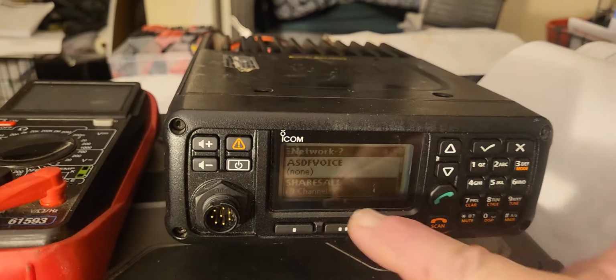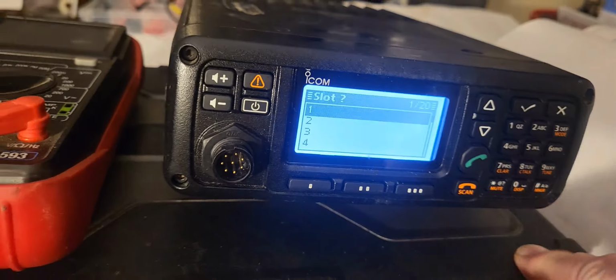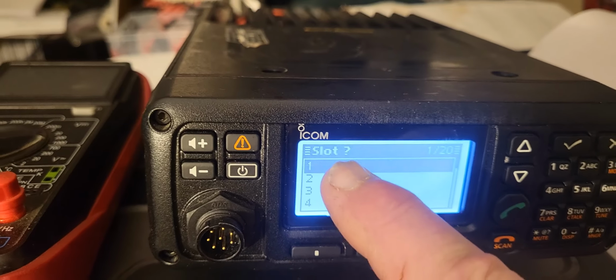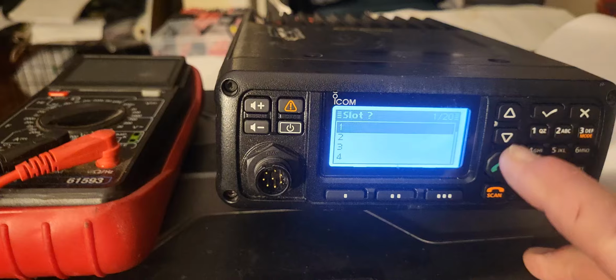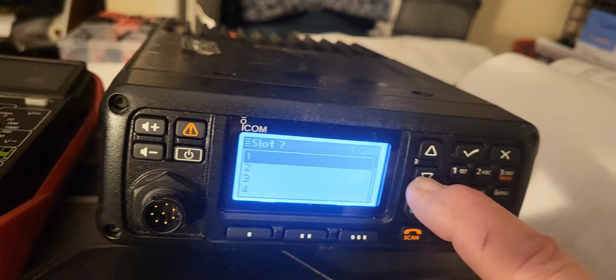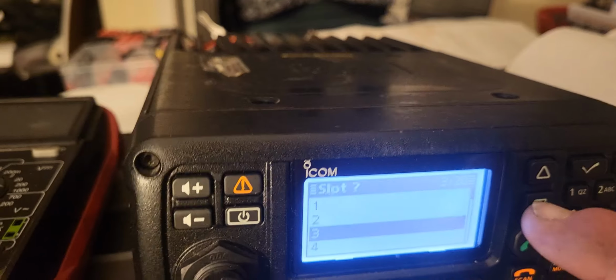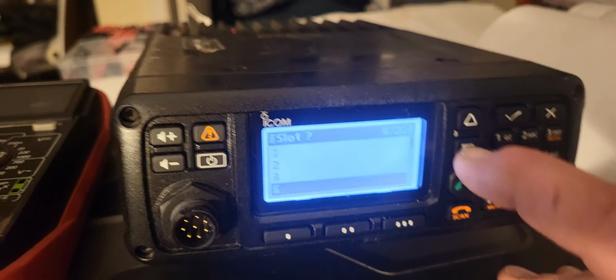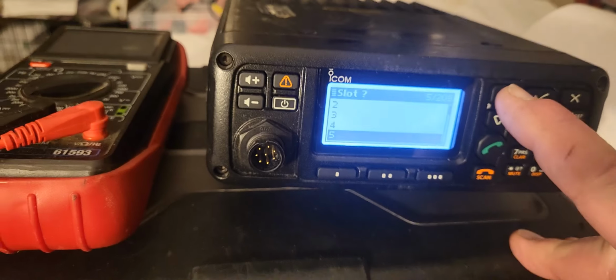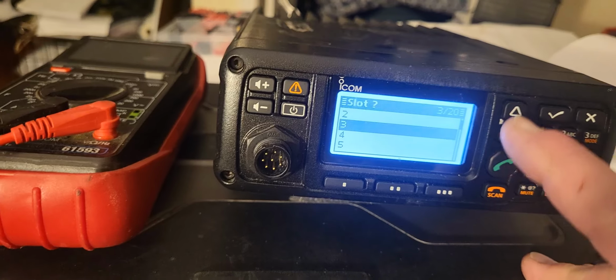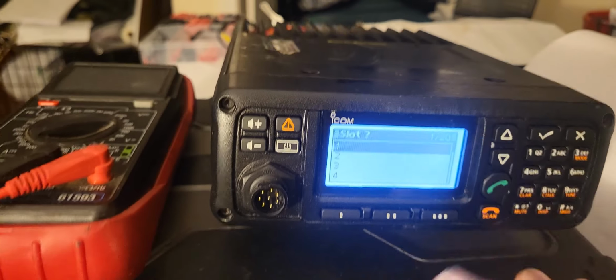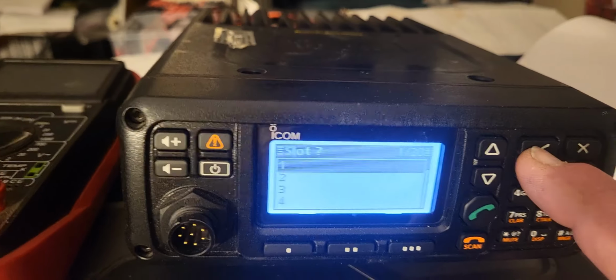So when we select shares ALE, see it says slot ? Okay, so if you were going to operate a net call, it's going to call each different station in turn, one after the other, in each different net slot. But we're just not going to worry about that. We're just going to go ahead and put it in net slot 1. So we hit the check key.